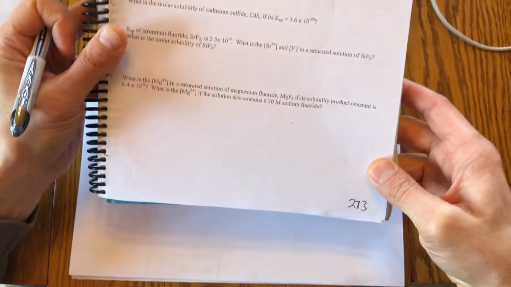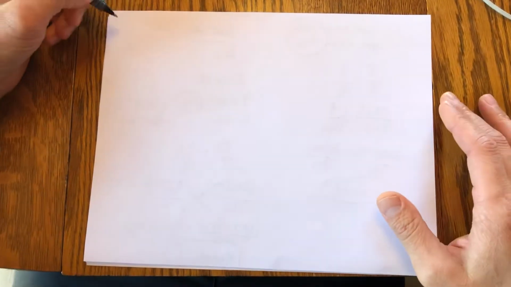All right, hey AP Chemistry, I'm going to try to go over how to do some problems on page 273 and 274. So before we get into actual problems, just a few things.